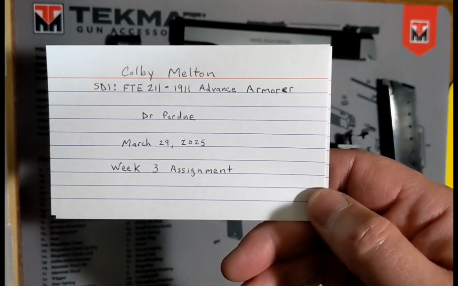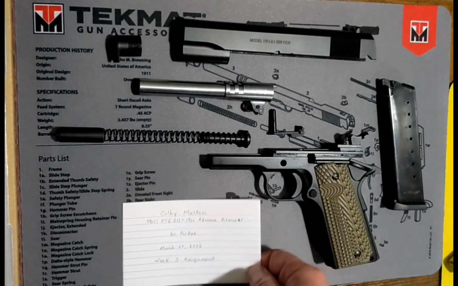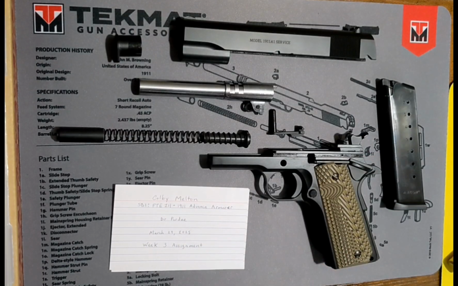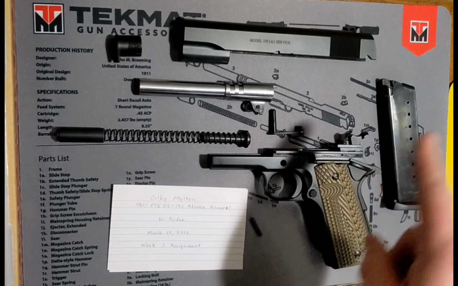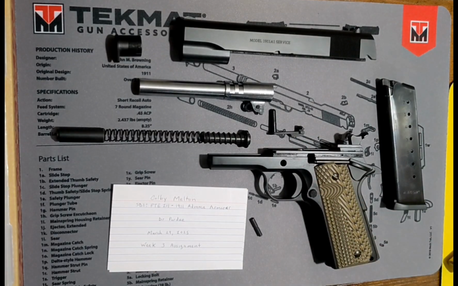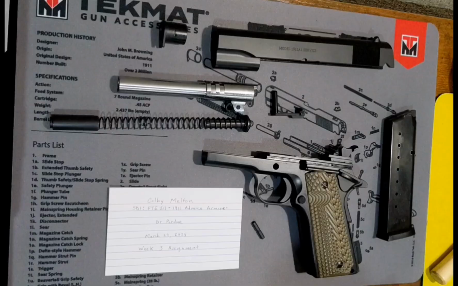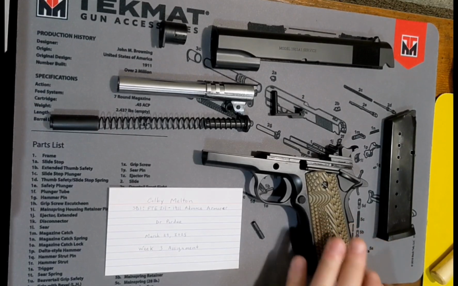Transition into my workspace. Here's my identification card. As you can see, I went ahead and field stripped the firearm. There's no ammunition in the workspace. A picture of the schematic. Number 25 is the mainspring housing.